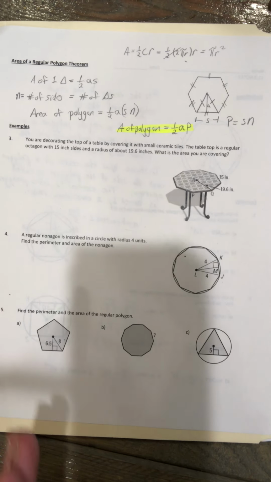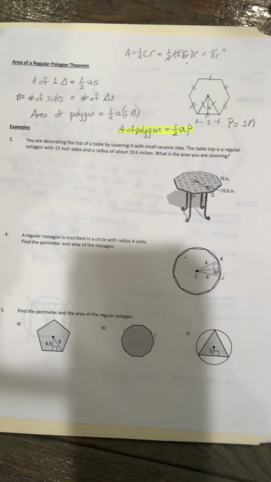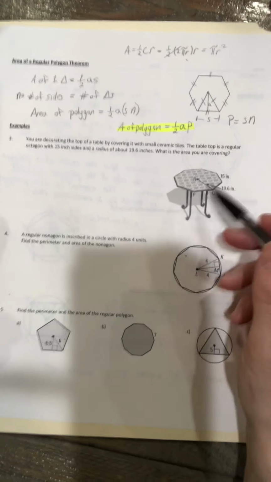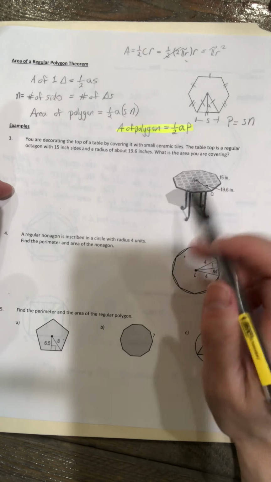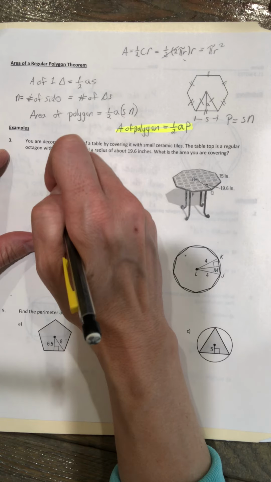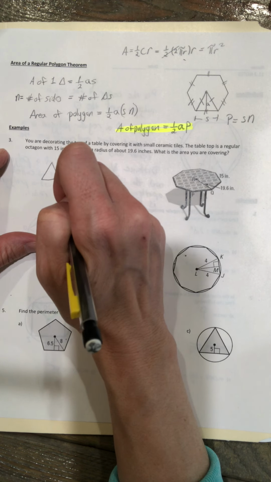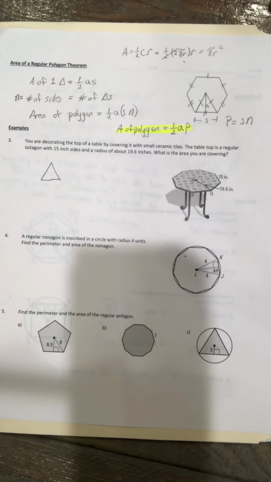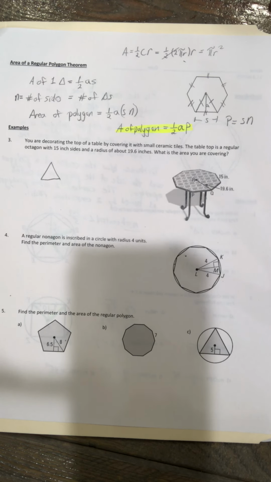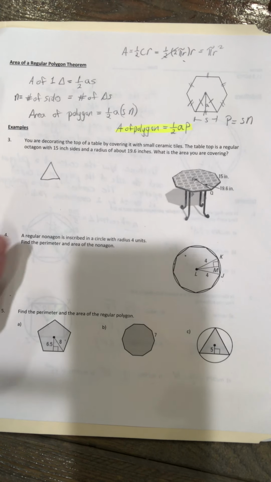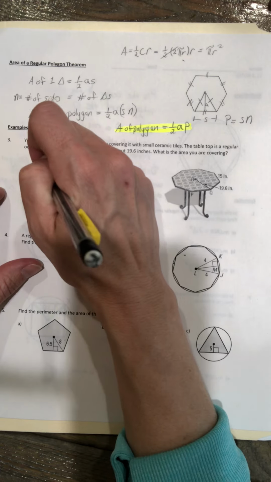Now, if you notice, every single regular figure I break down into an isosceles triangle. So I don't have to draw this again. All I want to do is draw the isosceles triangle and label the parts there and use that to help me find my area. So I know this is my isosceles triangle.